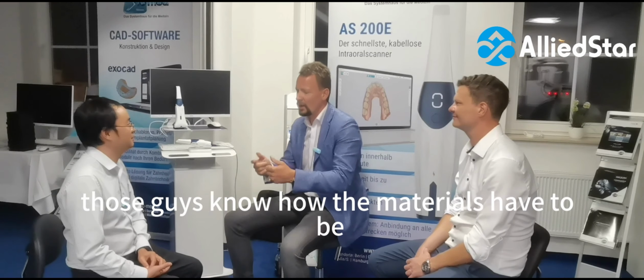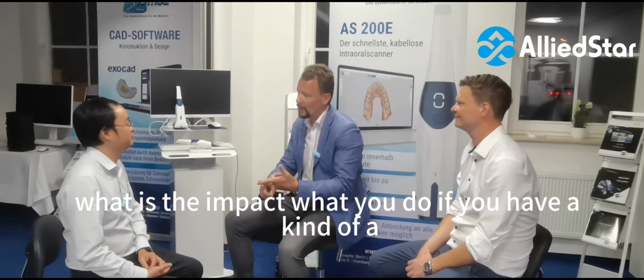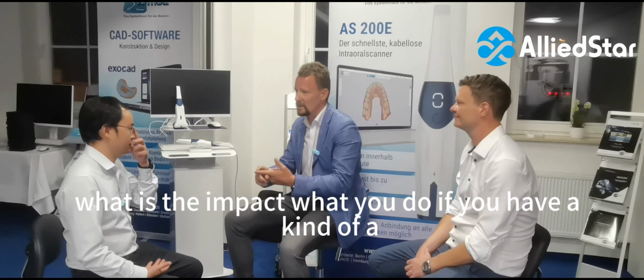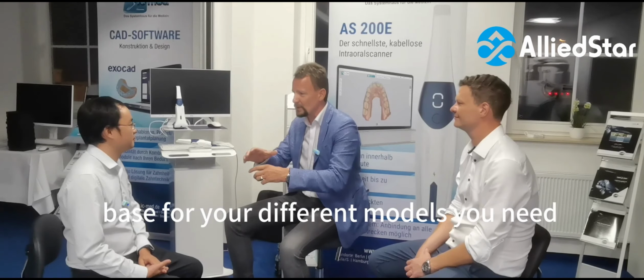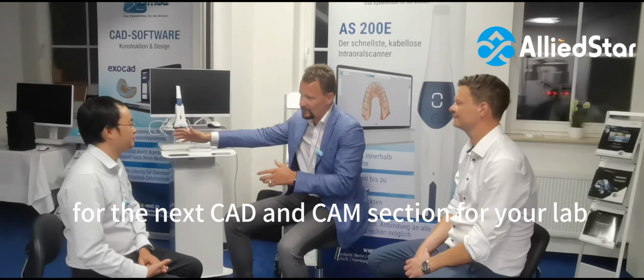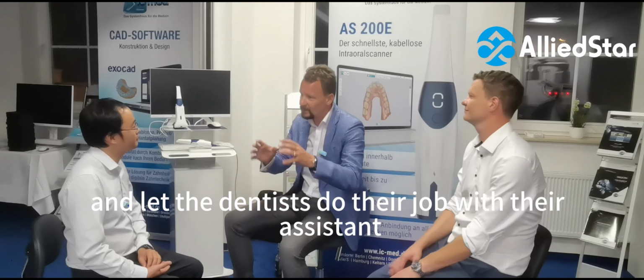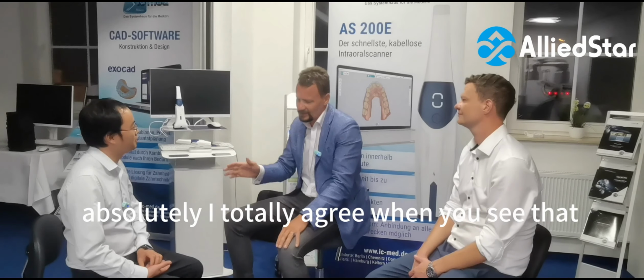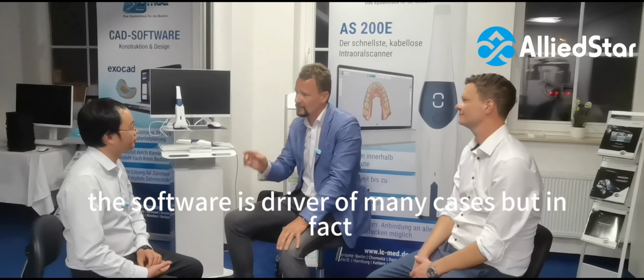Those guys know how the materials have to be adapted, what the impact is if you have a base for your different models that you need for the next CAD and CAM section for your lab. This is done by the experts. Let the experts do the job and let the dentists do their job with their assistants. Absolutely, I totally agree. You see that the software is the driver in many cases, but in fact, a module is good. There's a differentiation between tools and toys.